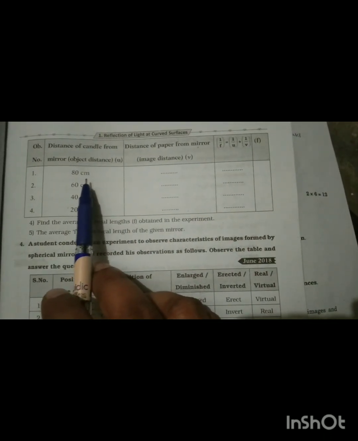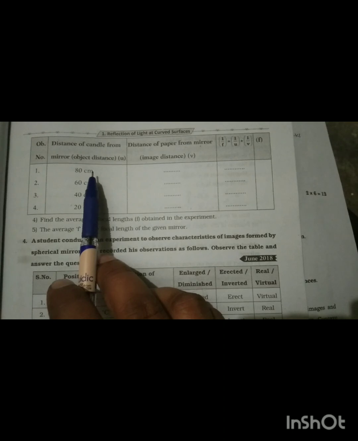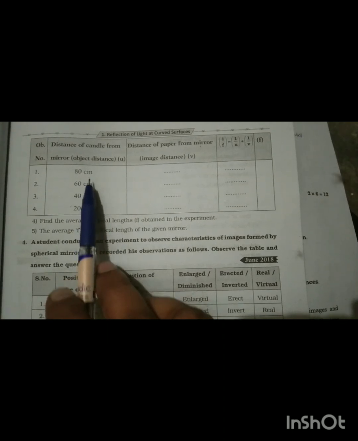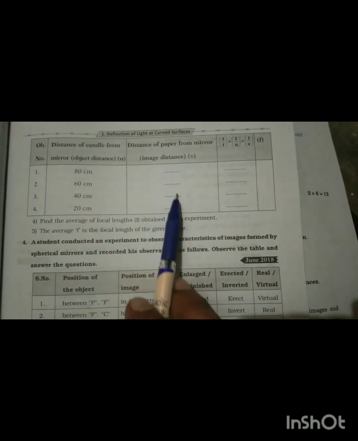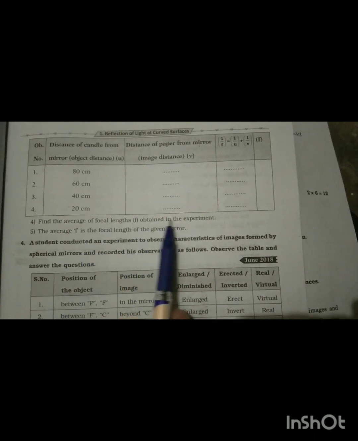As we change the distance of the candle from the mirror, from 80 to 20, you will get images at different distances. So find the average of the focal lengths obtained in the experiment. The average f is the focal length of the given mirror.